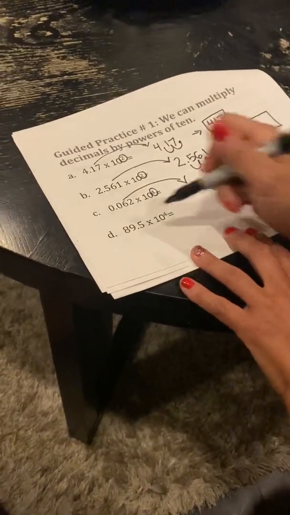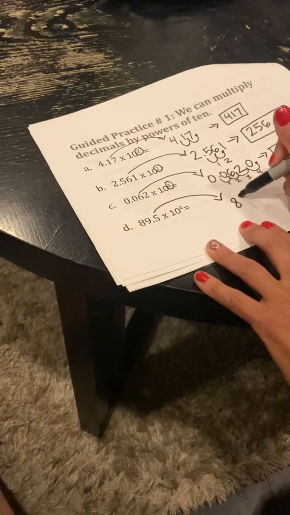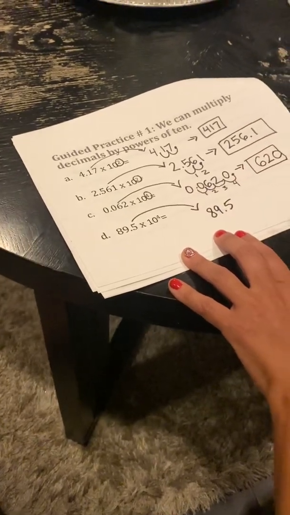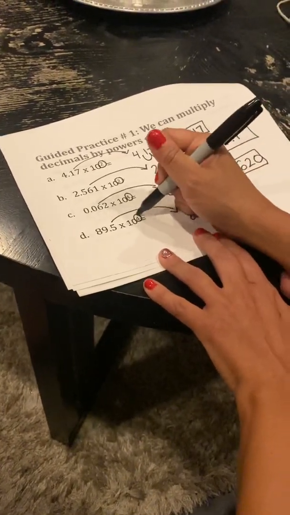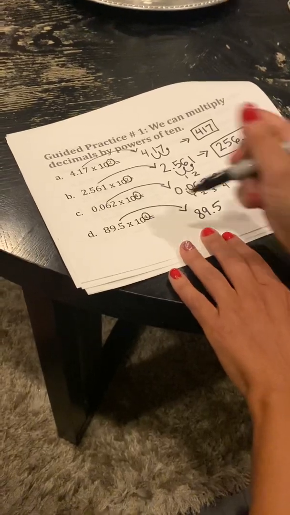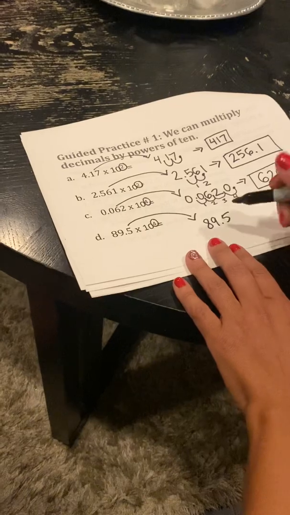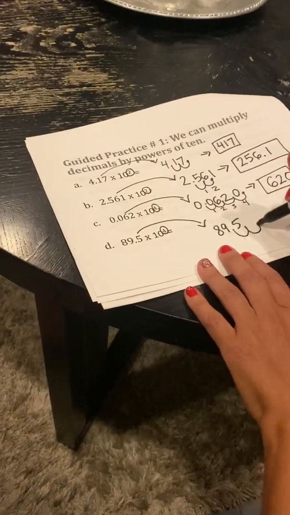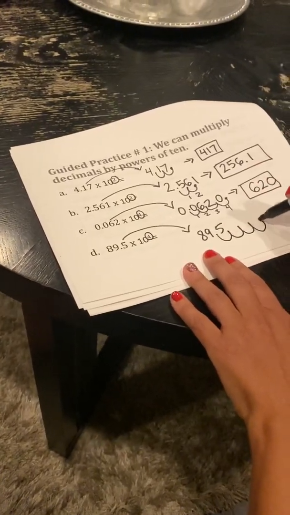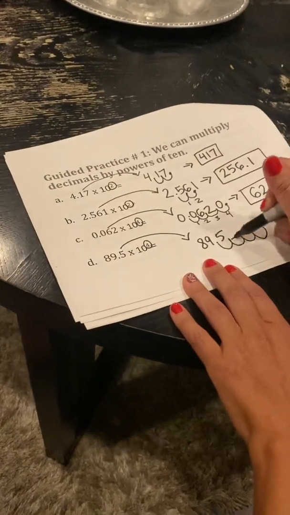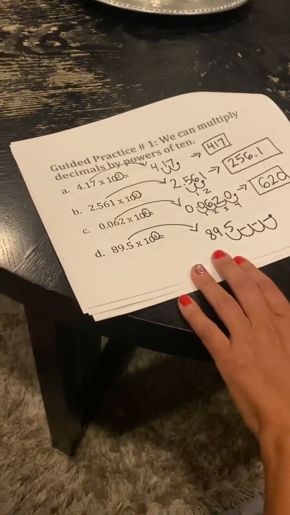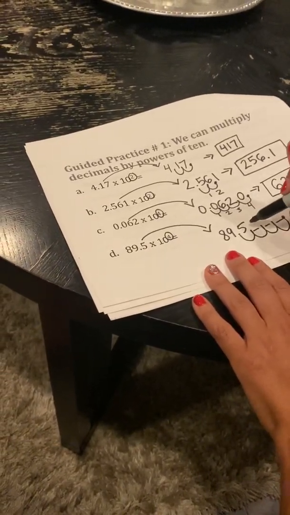All right, and then for my last one here, I'm going to rewrite 89 and 5/10. I am multiplying it times 10 to the 4th power. The 4 is telling me I have to move my decimal point 4 times to the right. So we have 1, 2, 3, 4. I'm stopping right here. Now, if you notice here, we have a lot of different place values that do not have zeros. We need to make sure we're putting them in.